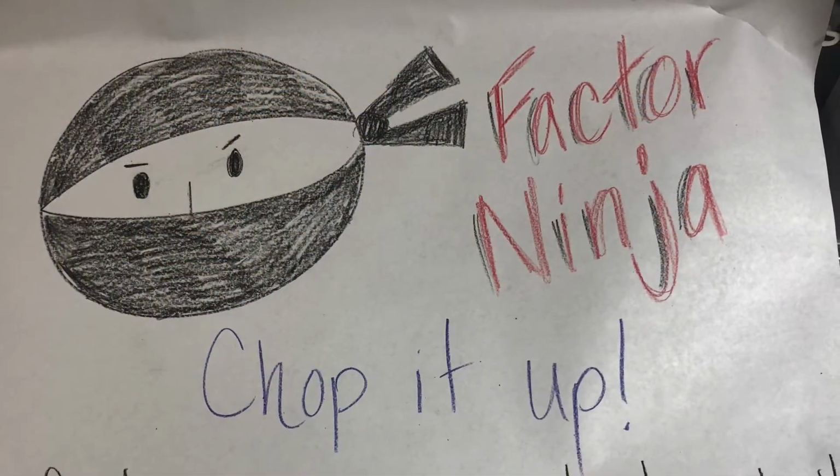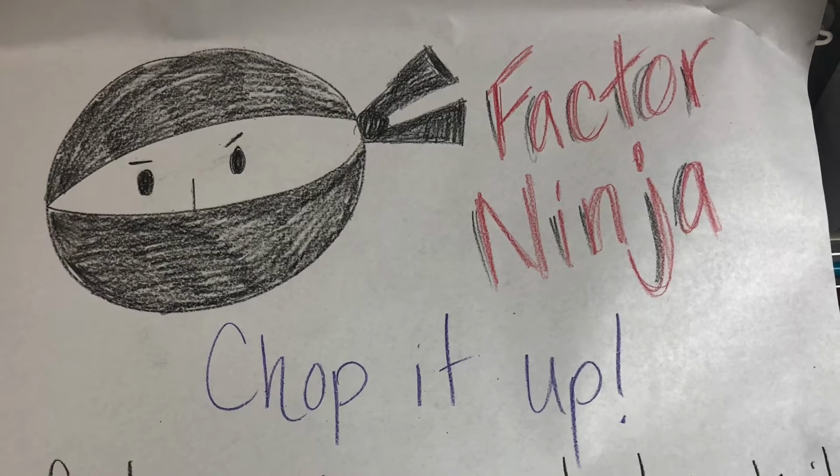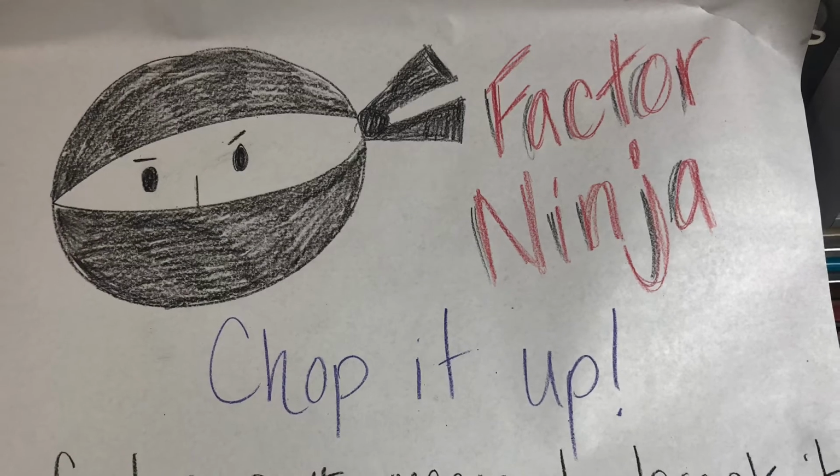To better help us with factor pairs, we are going to meet my friend Factor Ninja. To factor a number means to break it up into numbers that can be multiplied together to get the original number. When we think of a Factor Ninja, we think of how ninjas chop things up. So we're going to take numbers and break them apart into the numbers that can be multiplied together to make the original number. Those two numbers become our factor pair.